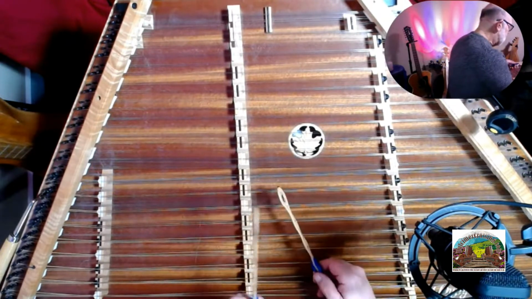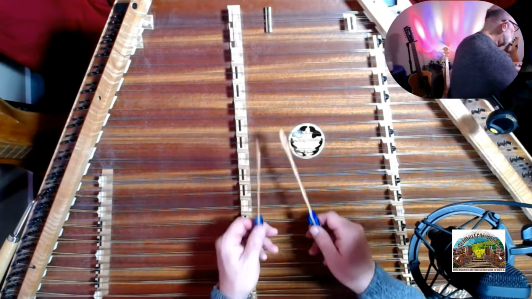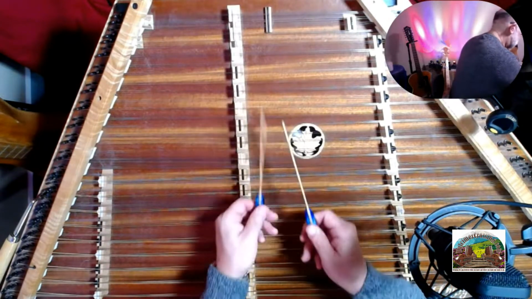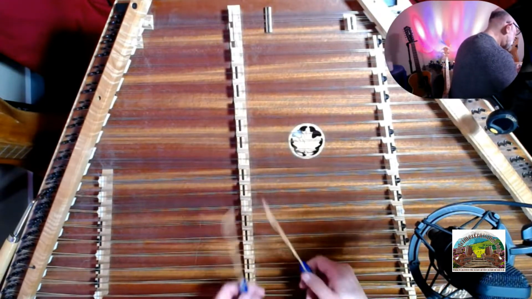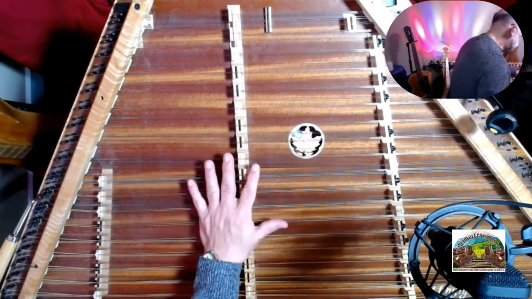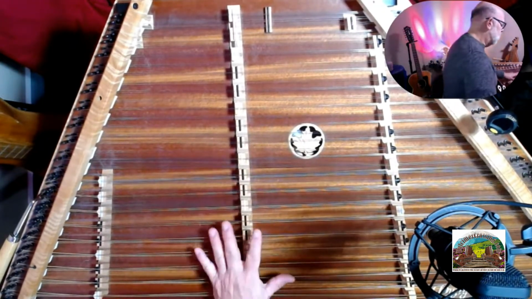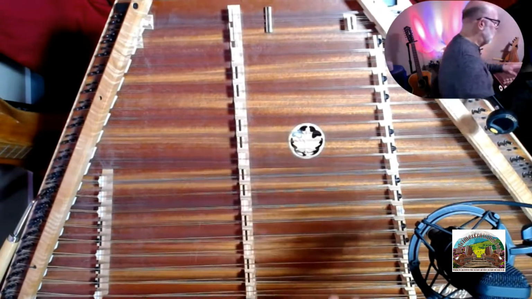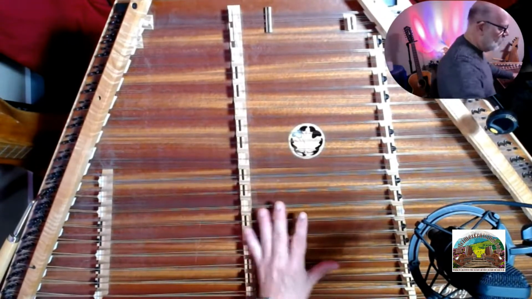Then there's the melodic way of being minor, which goes up one way and comes down another. So I always say minors are free-range critters compared to majors, but they're all here for us and all can be found on the hammer dulcimer.